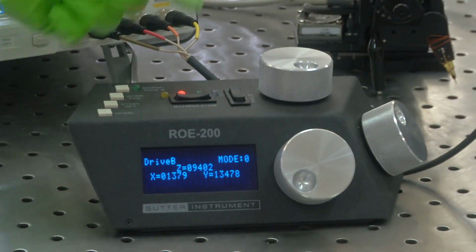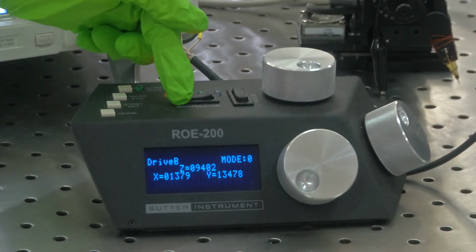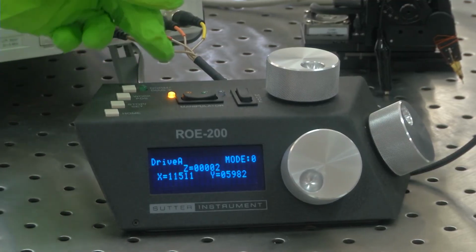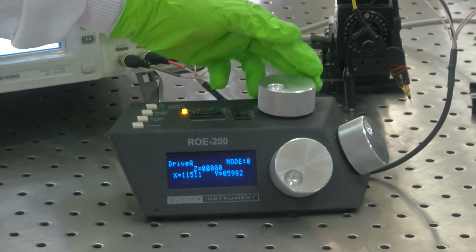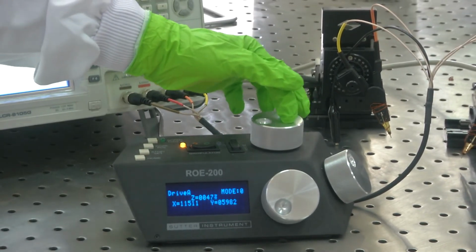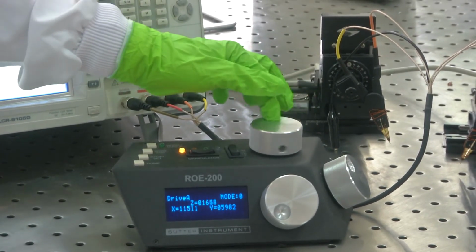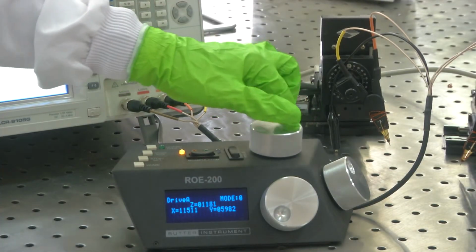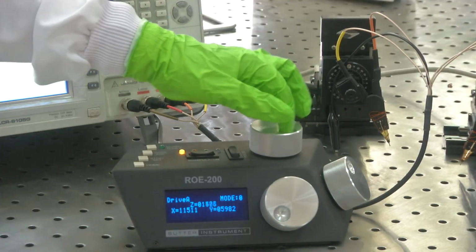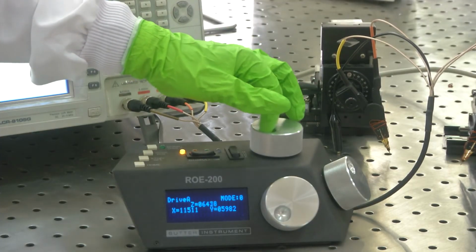If I am controlling the one on the left, I am putting back to the orange or yellow mode. Then, if I turn this knob, it is the Z knob. If you can see, if I am rotating this one, the micromanipulator is moving down.